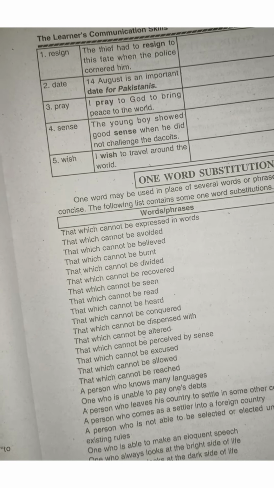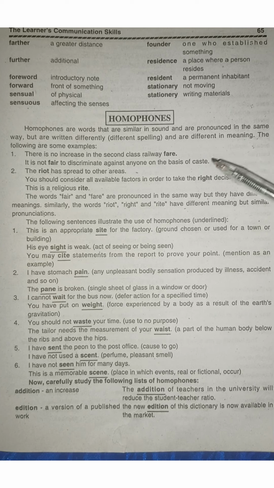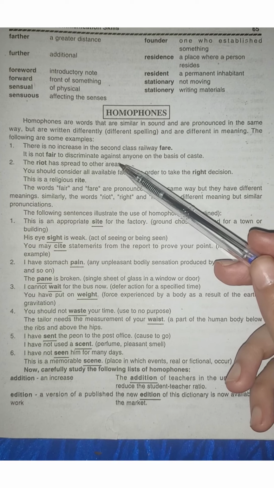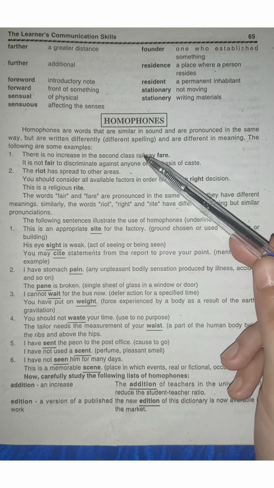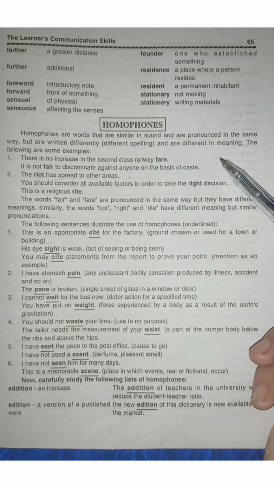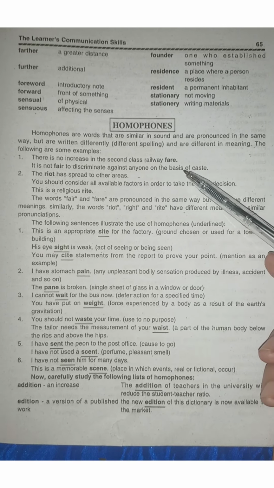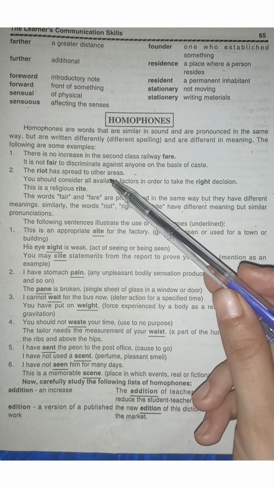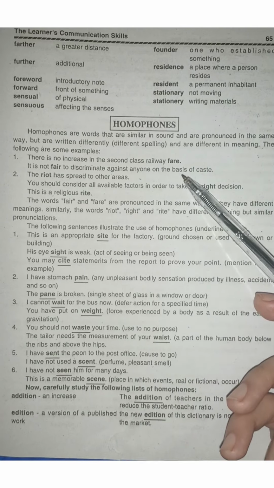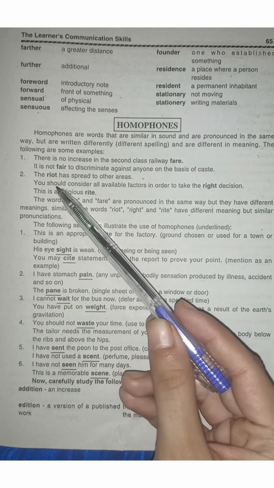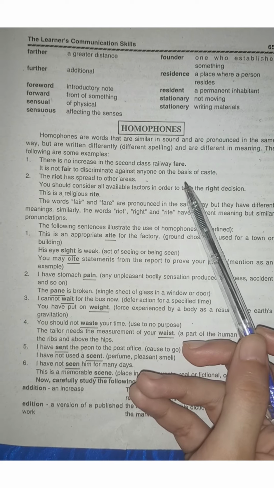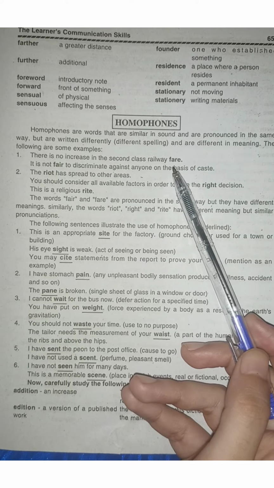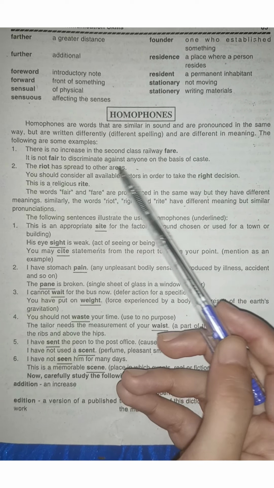Now we discuss about homophones. What are homophones? Homophones are the words that are similar in sound and are pronounced in the same way but are written differently. It means they have different spelling and are different in meaning. Pronunciation is the same but the spellings are different and meaning is also different. For example, fare, there is no increase in the second class railway fare, and fair, it is not fair to discriminate against anyone on the basis of caste. So these two words have the same pronunciation but their spellings are different and their meanings are also different.